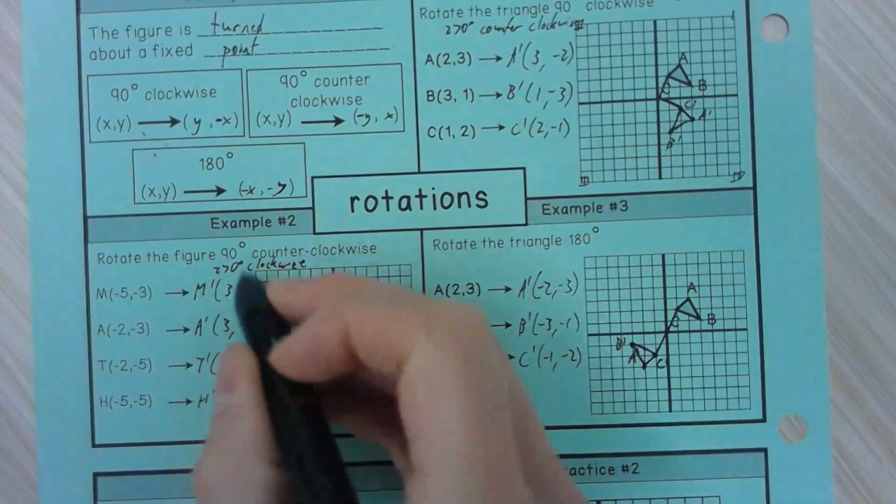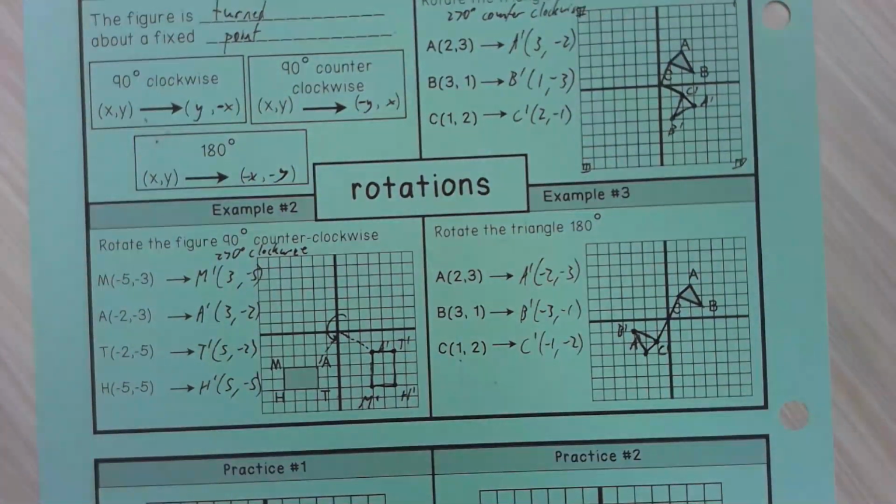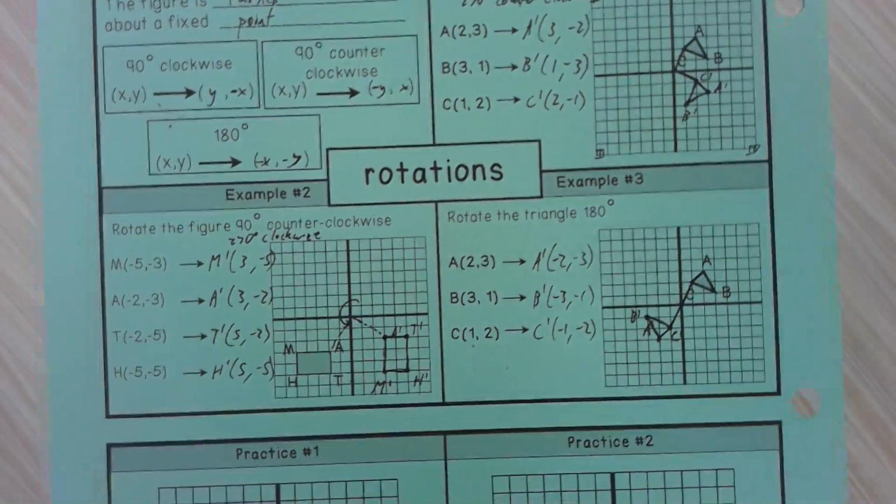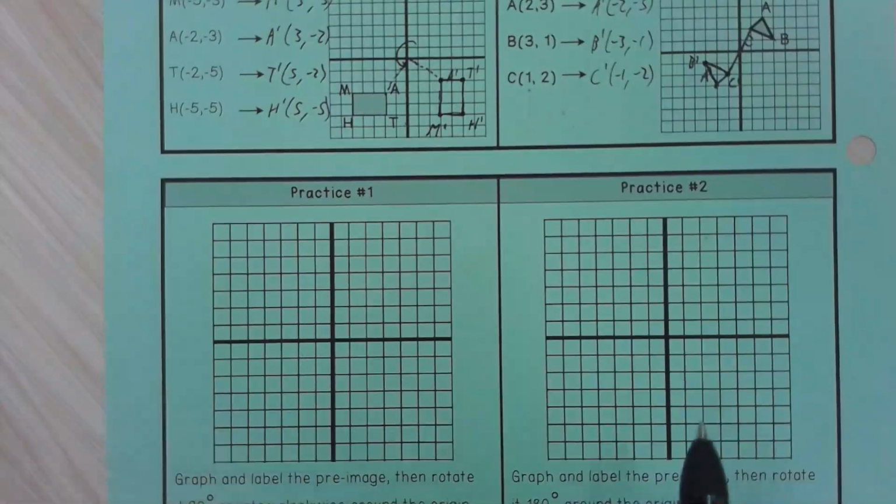So you may see problems that indicate that. Okay, we'll take a look at those other two together in class. I will see you then.